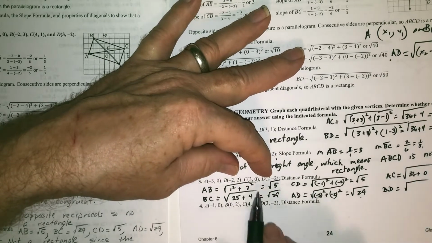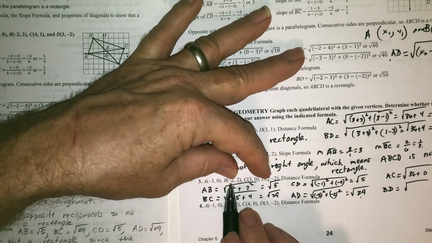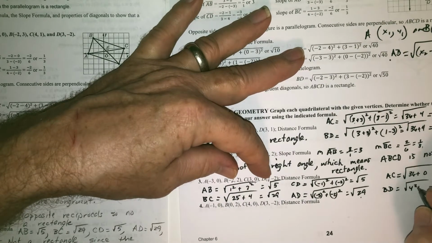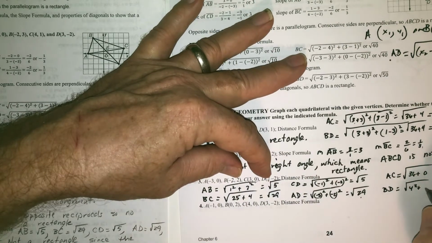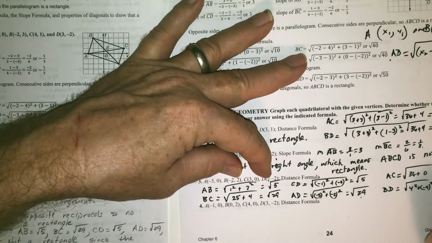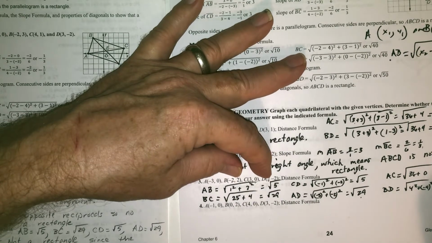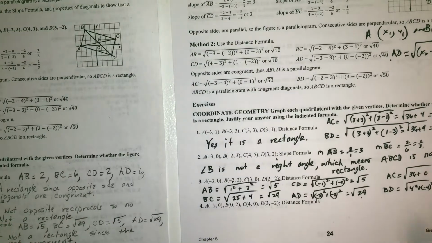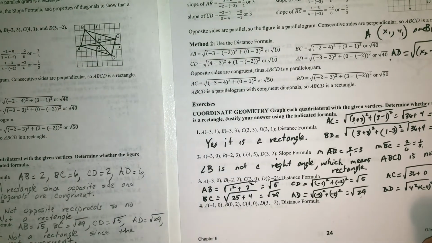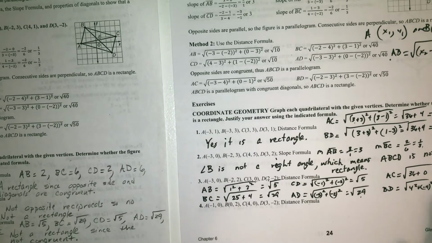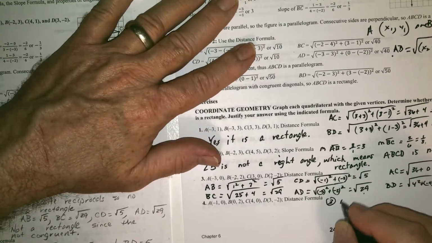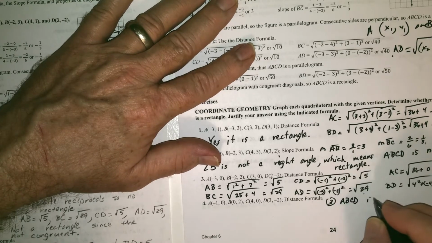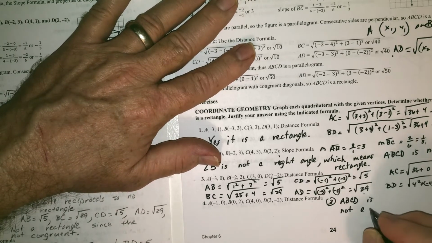If we're doing BD, it would be 2 minus negative 2, which would be 4 squared. And then negative 2 minus 2 would be negative 4. Negative 4 squared. And that would be the square root of 16 plus 16, which is the square root of 32. That's not equal to 6. So for number 3, ABCD is not a rectangle.